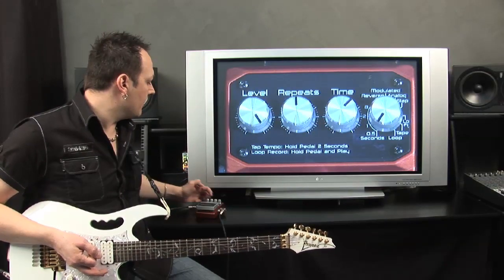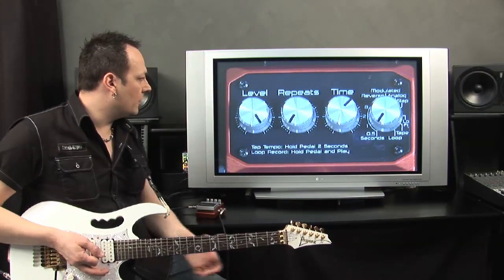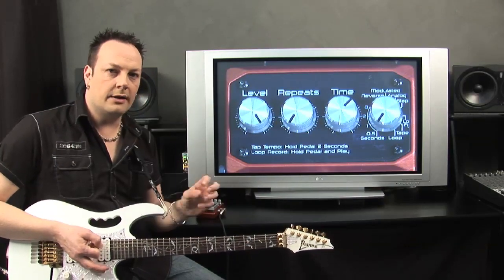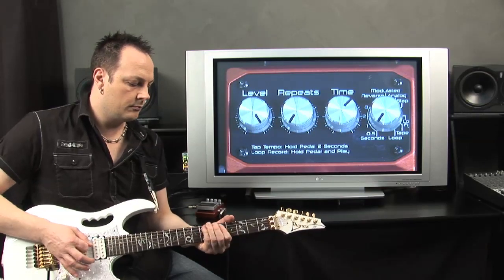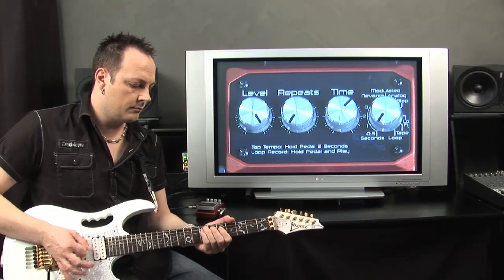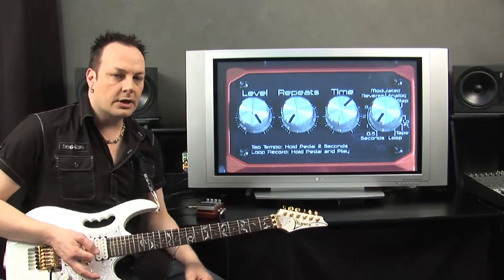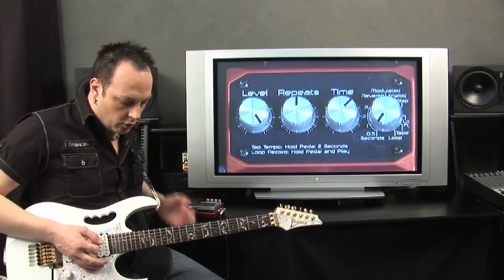And this is our next parameter. So with the repeats, if I turn it to its minimum value, you're pretty much just getting a single repeat of the note you play. Single note. So as you turn this up, you get more and more repeats.